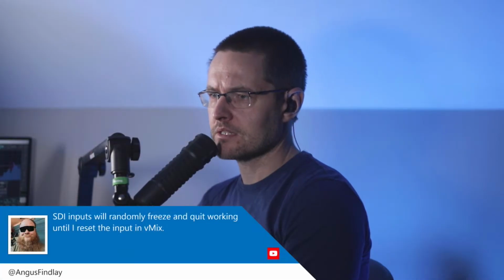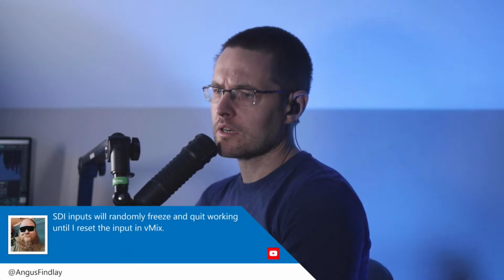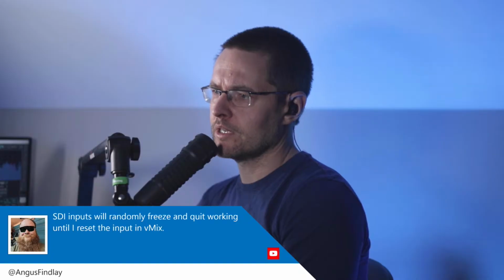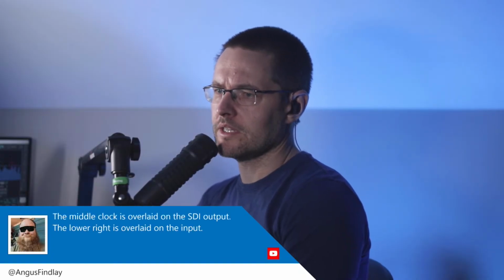It's a great machine. So I'm having issues on my DeckLink 8K Pro G1. SDI inputs will randomly freeze and quit working until I reset the input in vMix. The middle clock is overlaid on the SDI output. The lower right is overlaid on the input.